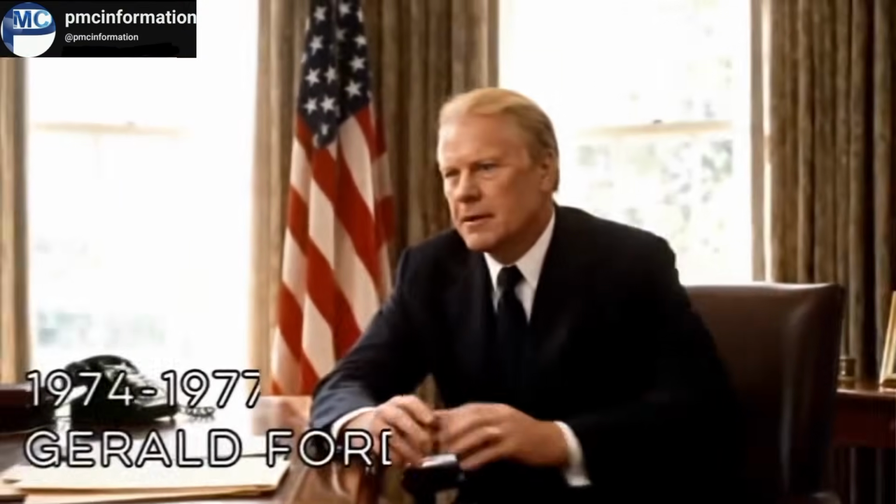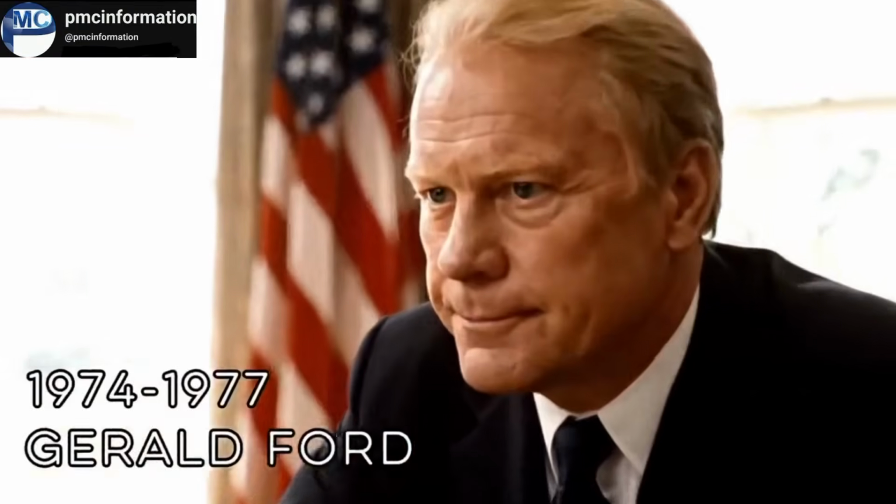Gerald Ford. Ford pardoned former President Nixon in hopes of helping the country heal from Watergate. He oversaw the final end of US involvement in the Vietnam War and introduced the Whip Inflation Now campaign to combat swinging inflation.